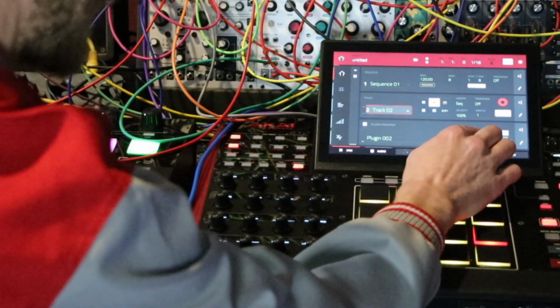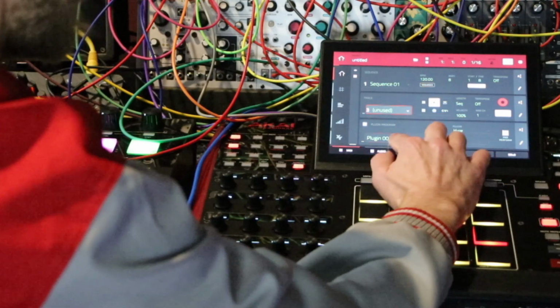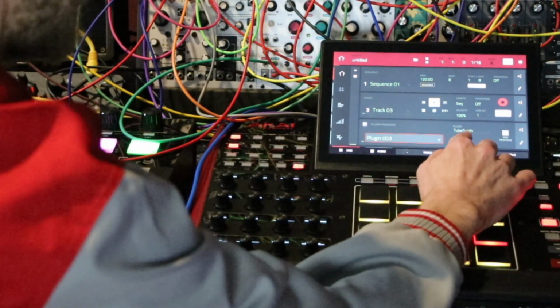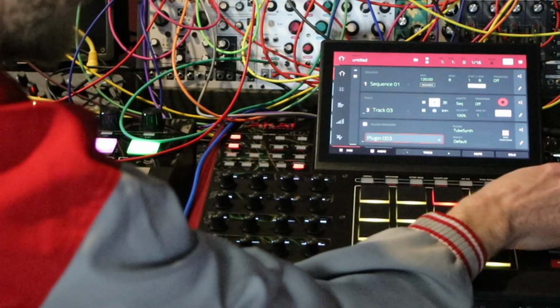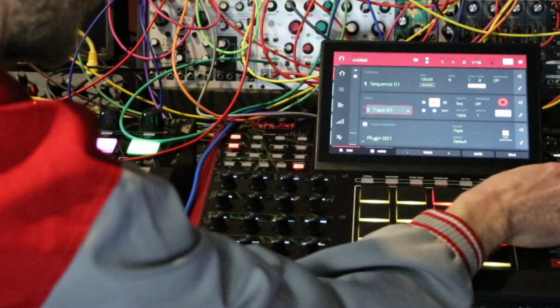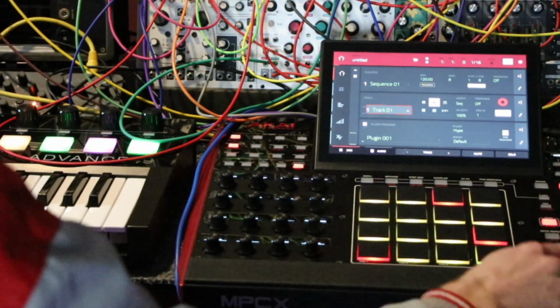In order to use Hype in all of these, I have to make sure that each one has its own plugin program. See how it changed? It went to Tube Synth. I'll show you as we go along what will happen if you don't do it that way. It's kind of fun.